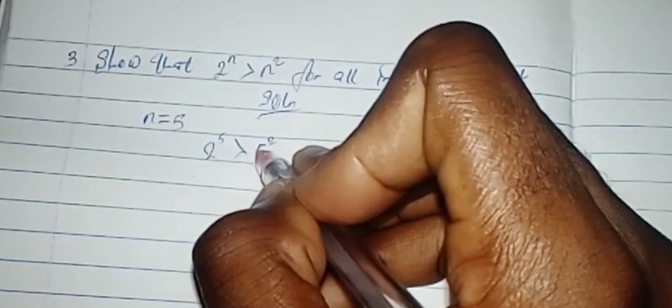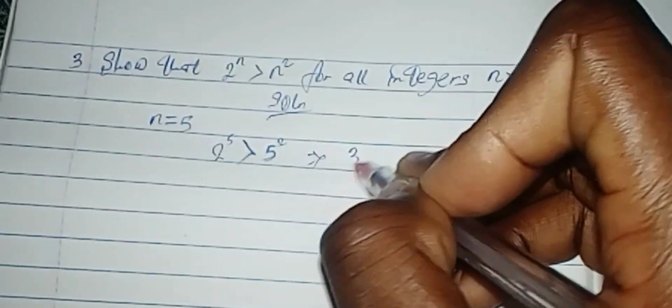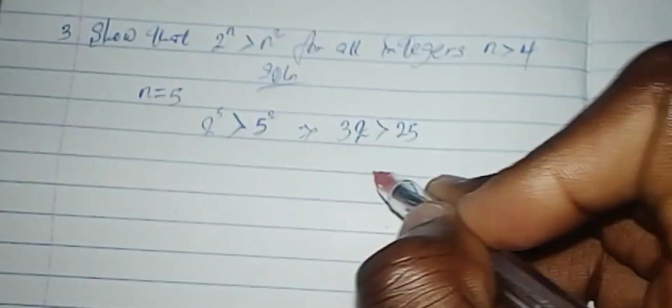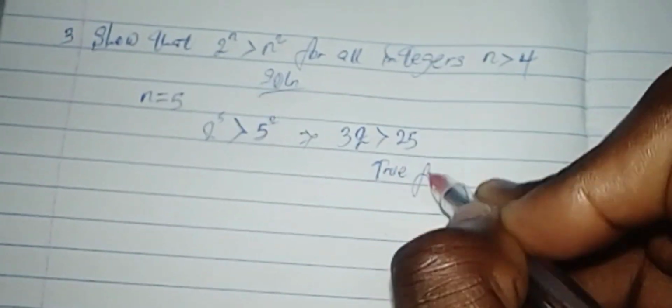that 2 raised to power 5 is greater than 5 raised to power 2. So we should test if this is correct. So this implies that 2 raised to power 5 we know is 32, and that is obviously greater than 25, right? So this is actually correct. This is true for n equals 5.